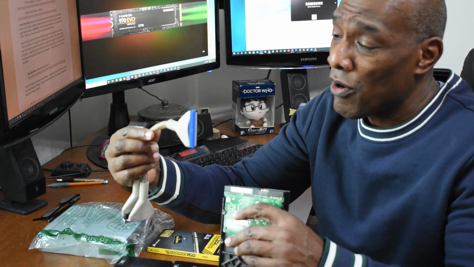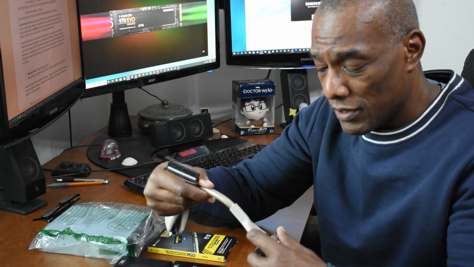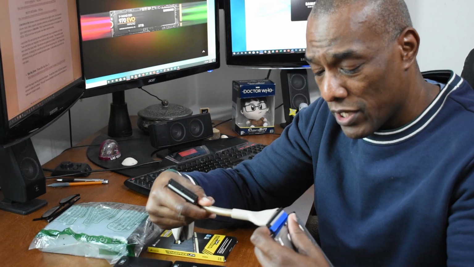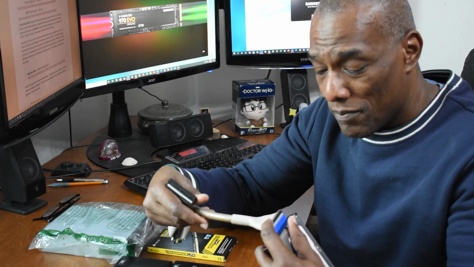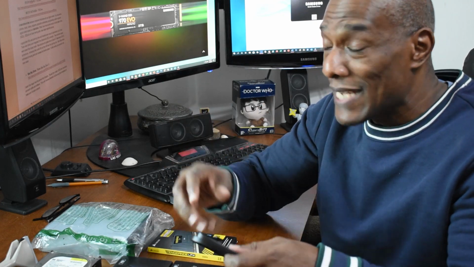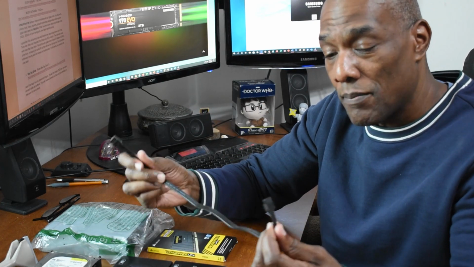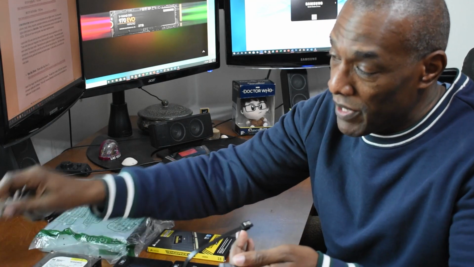Yes, there is a problem, because when you put them into your system, they do restrict airflow slightly, not a lot, but just enough to cause problems and cause your system to heat up. So over the years, manufacturers have made a lot of changes, and they've gone to what's called the serial AT attachment connectors. That's these type of little things, all right? A lot smaller and a lot easier to work with than these big bulky things.